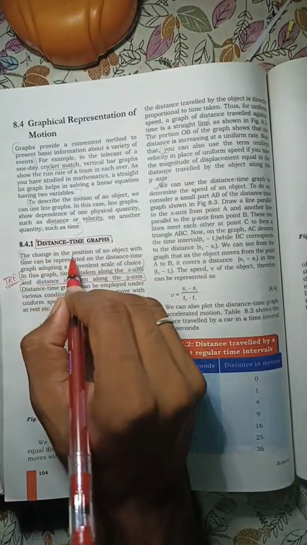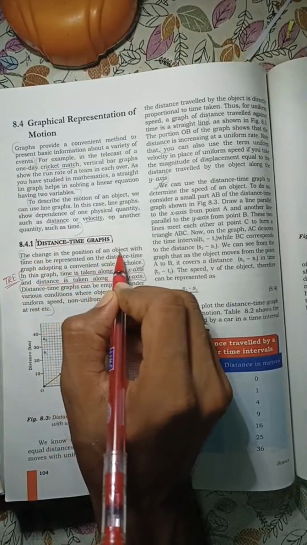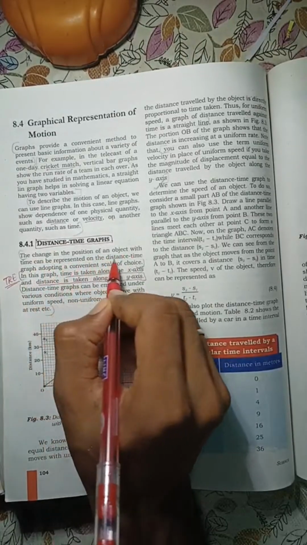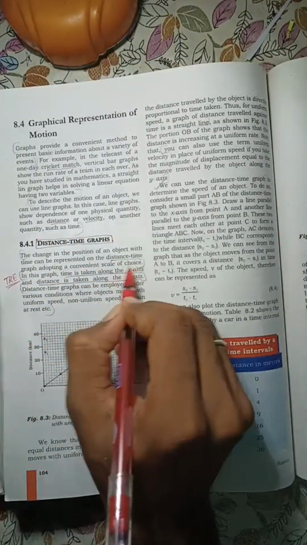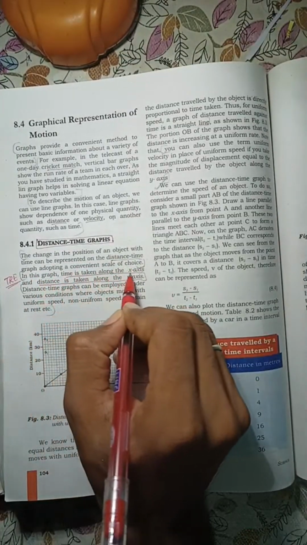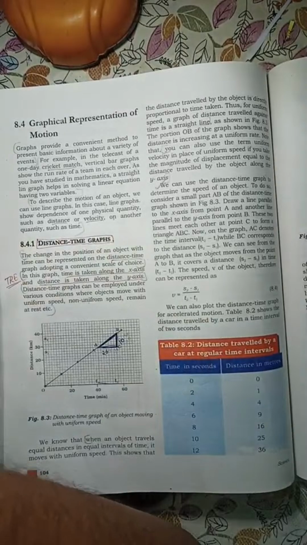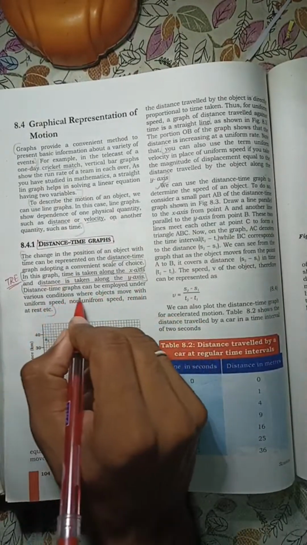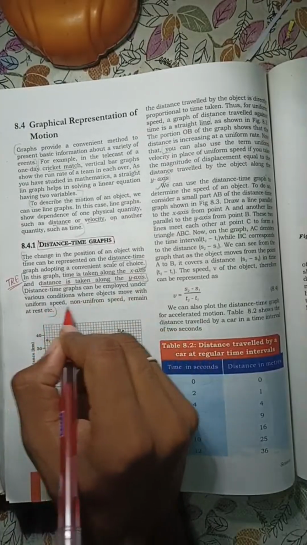The change in the position of an object can be represented with a distance-time graph. The graph is sketched with the time taken along the x-axis and the distance taken along the y-axis. A distance-time graph can be employed under various conditions: an object moving with uniform speed, or at rest.